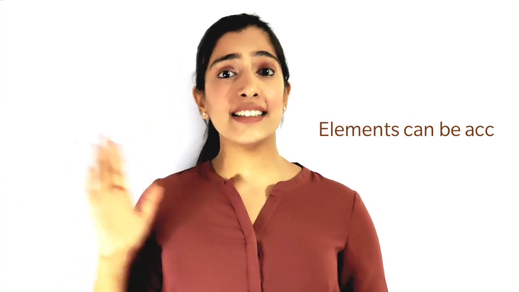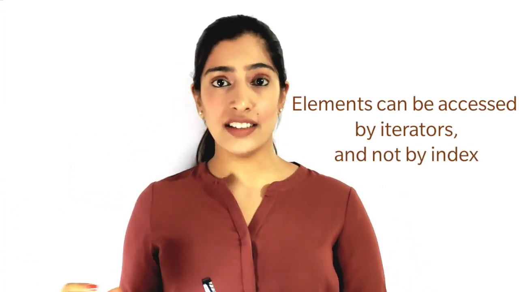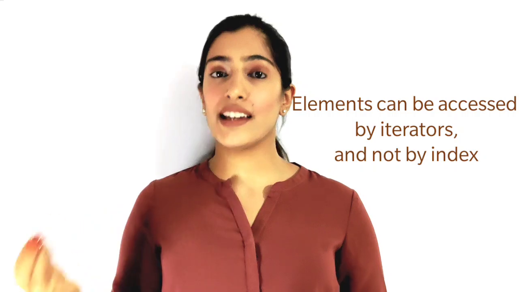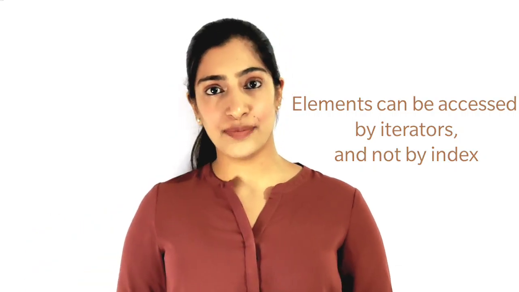Another point to note is that in sequential containers like vectors, we can access the elements by index. But here, since there is a tree and there is no sequence as such, we cannot access the elements by index in sets or multisets.